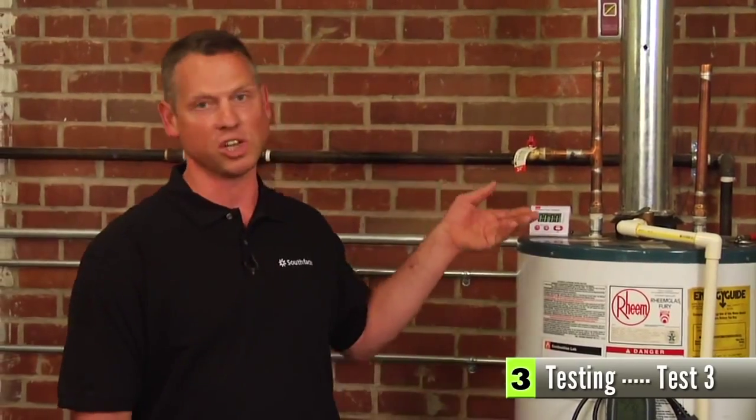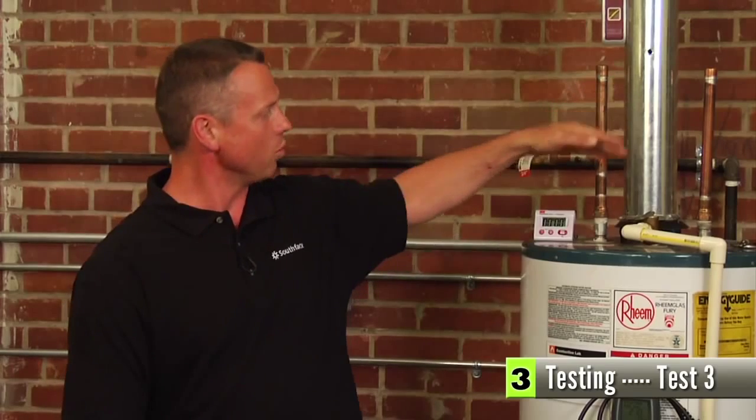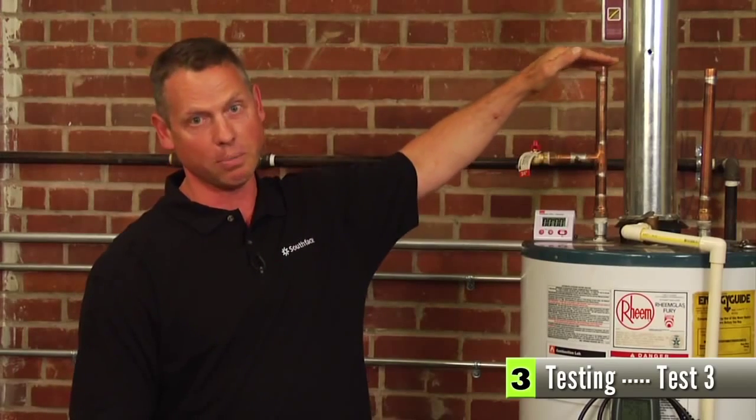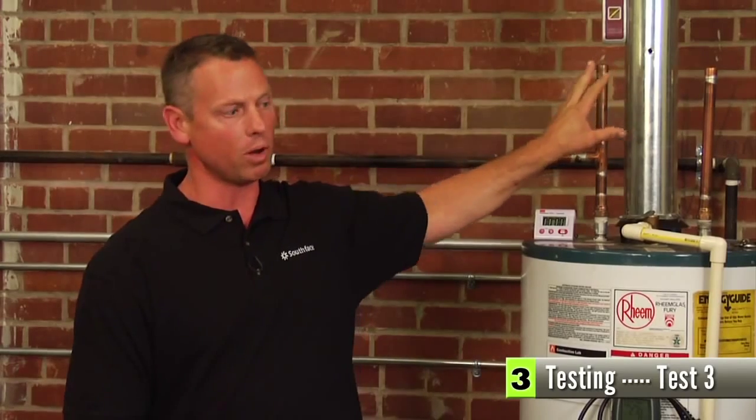Now that we've completed the spillage test, it's time to do the draft test. This is where we measure the pressure inside the flue pipe and make sure that it's properly sucking all the combustion gases up out of the house. So you can see we've already drilled a hole in the flue pipe to get this pressure. We drilled it 1 to 2 feet above the draft diverter and above the first elbow. And we drilled all the way through both walls of the pipe if this was a double wall pipe.